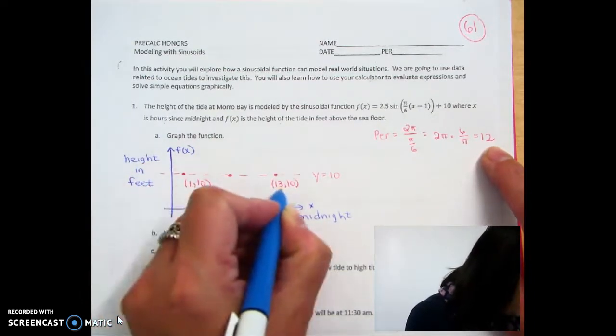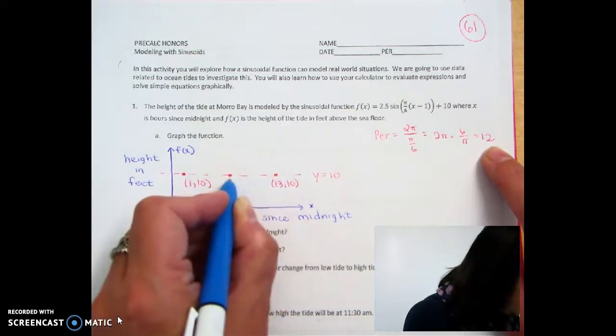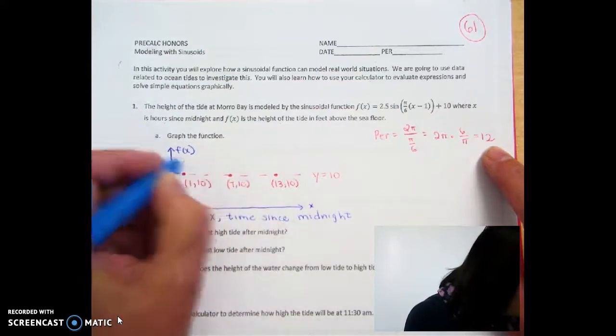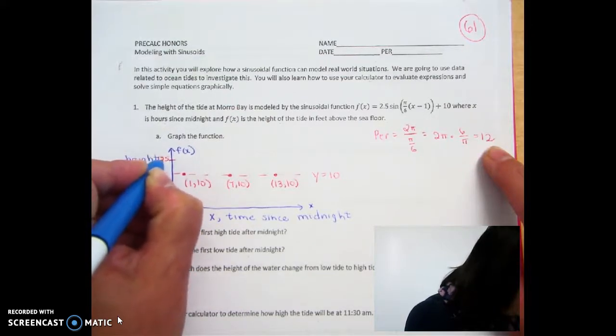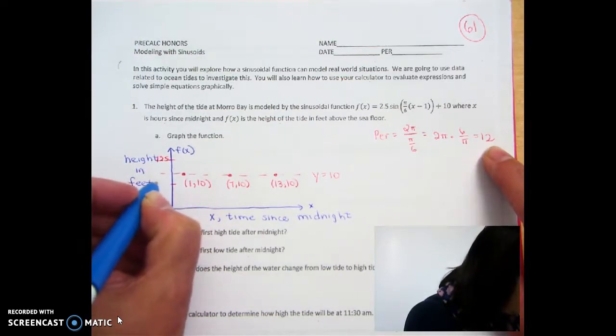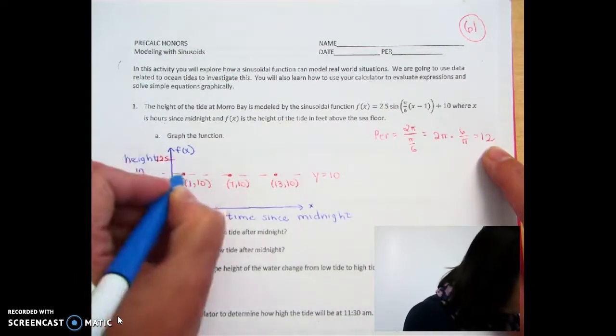Right in the middle of 1 and 13 is going to be the next time my cycle. It's going to go like this. It's going to get back down to here. So that's going to be 7, 10. And then we'll have our graph going 2.5 above and below. So 12.5. And then down to, let's see, 10 minus 2.5 is 7.5.